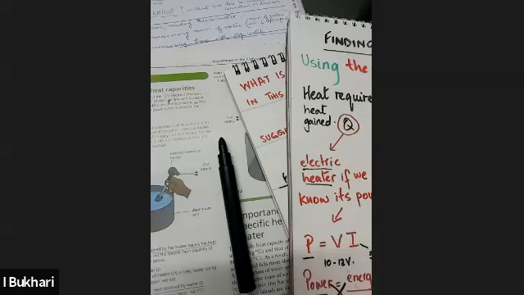What other? Yes, you're telling me the possibilities of error. If you're using the thermometer as a stirrer, that would be a flaw. And what else? Parallax error while reading the thermometer, right? And what else? Zero error in weighing the water, zero error on the weighing machine or the weighing balance.